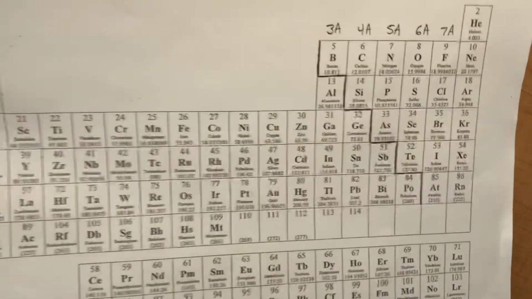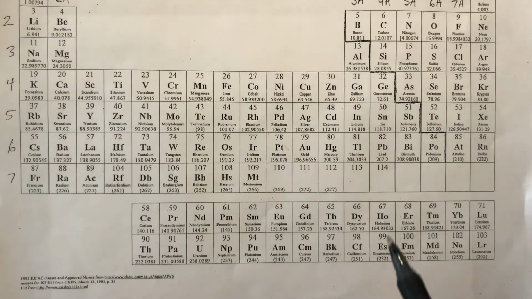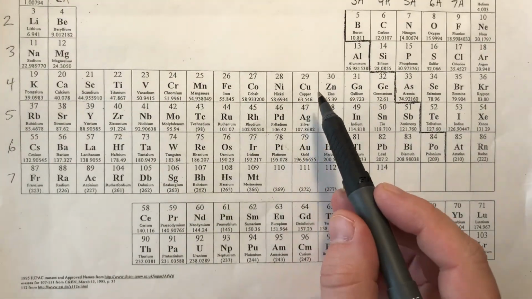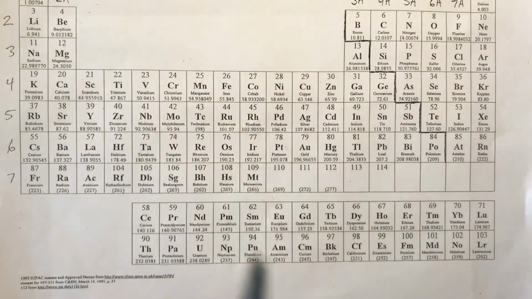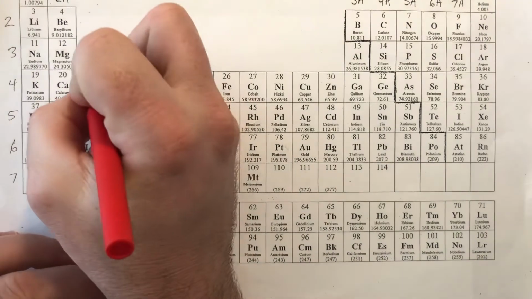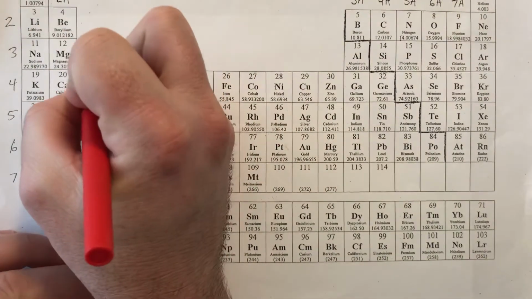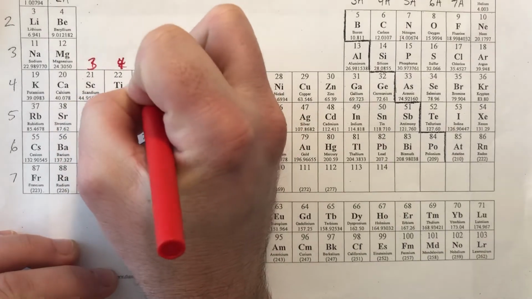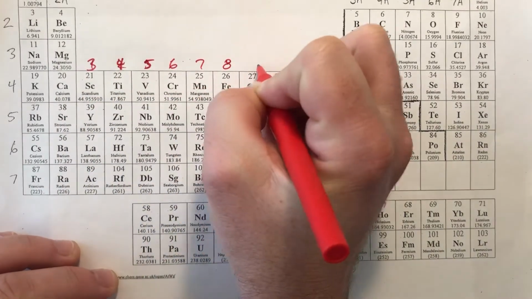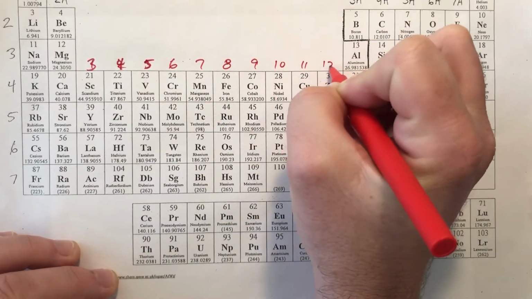Okay, so if you look at the periodic table, the exceptions are column, I guess this would be, I'm just going to write on this particular periodic table just for right now. This is 1, 2, 3, 4, 5, 6, 7, 8, 9, 10, 11, 12.